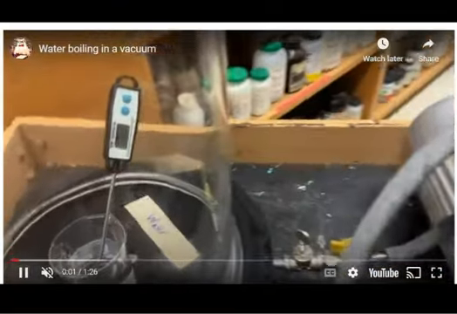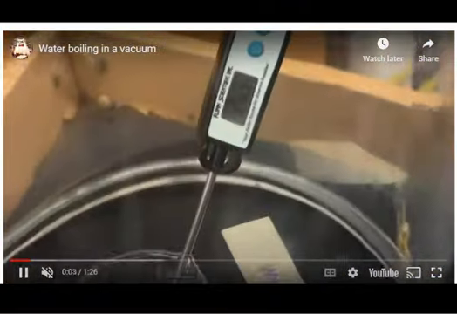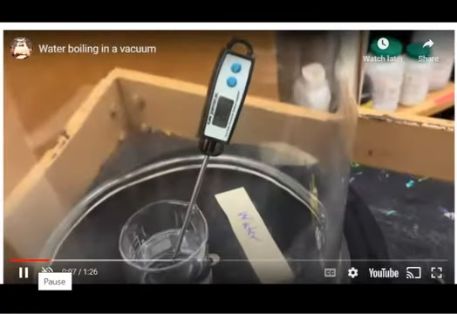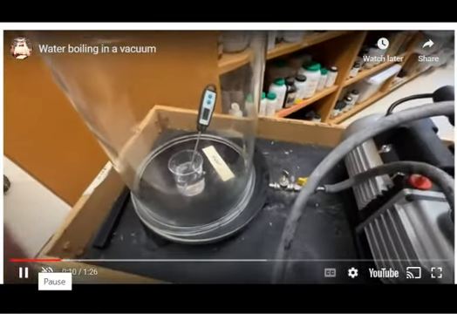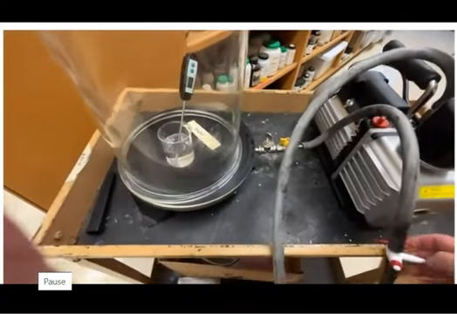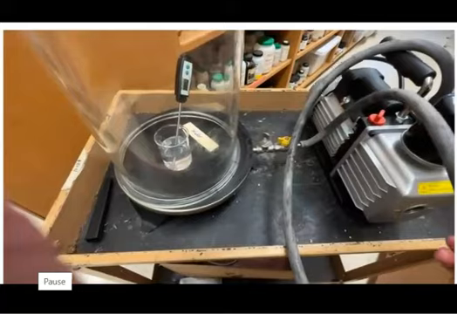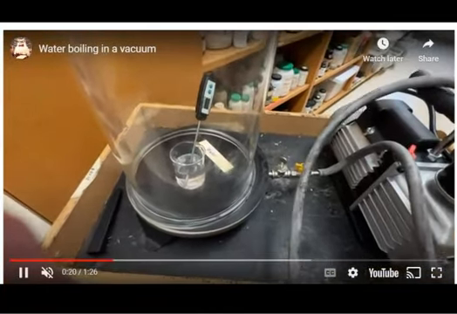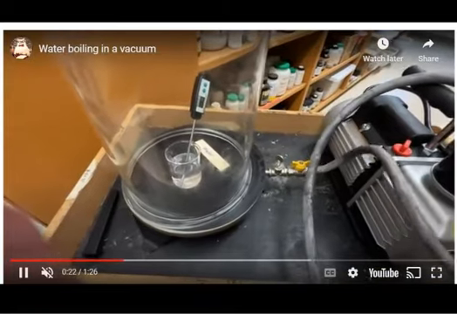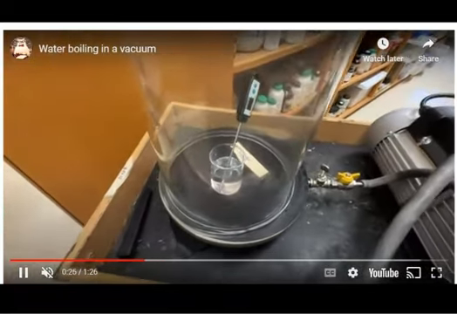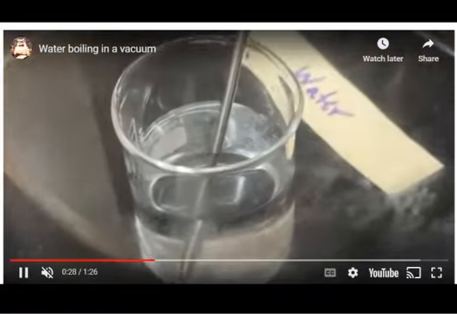All right, so I've got the sound down, but we've got a beaker of water with a measured temperature of about 20.8 degrees Celsius. This is essentially room temperature water. You can't hear the sound. I do have it turned off, but the vacuum pump is being turned on. So we are reducing the atmospheric pressure. The water is at about 21 degrees Celsius, so it's exerting a certain vapor pressure.